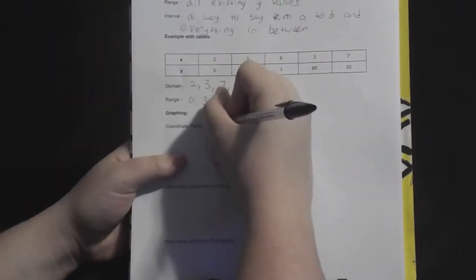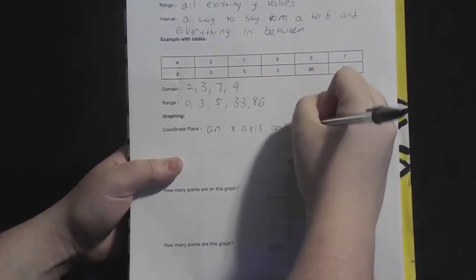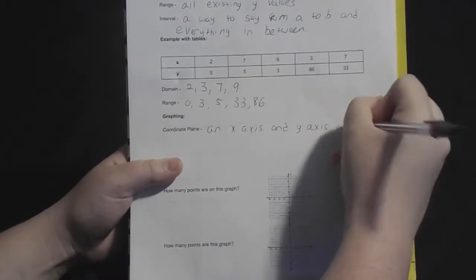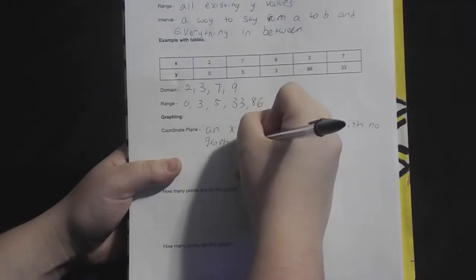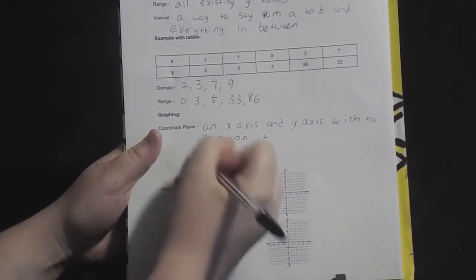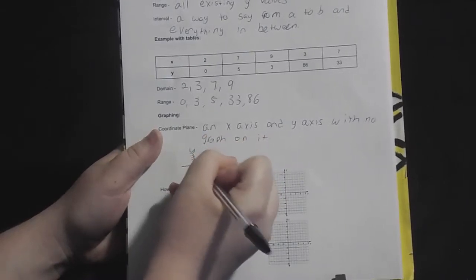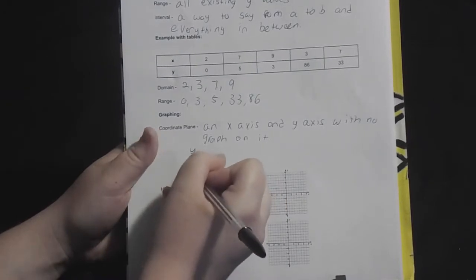For example, I don't know if you've heard of this word. It's called coordinate plane. And a coordinate plane is an x-axis and y-axis with no graph on it. Meaning, if I have this, an x and a y, with some tick marks labeling my scale, it is not a graph yet. This is not a graph. It's a coordinate plane. It's the blank thing we put graphs onto.